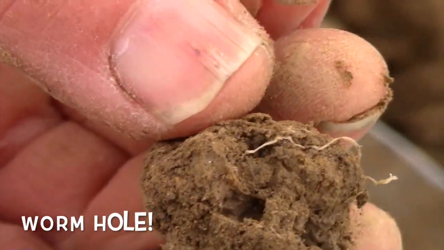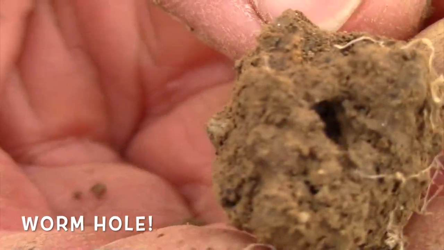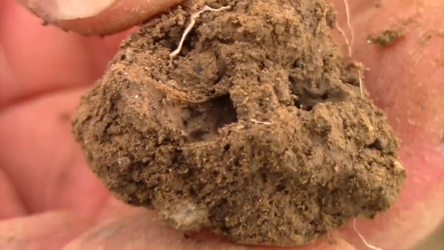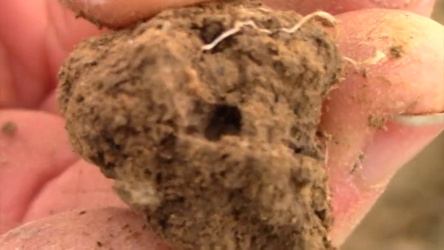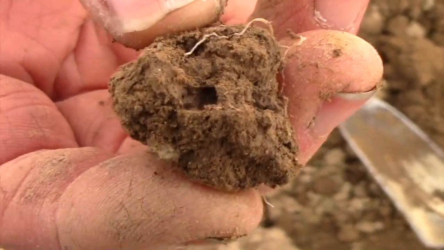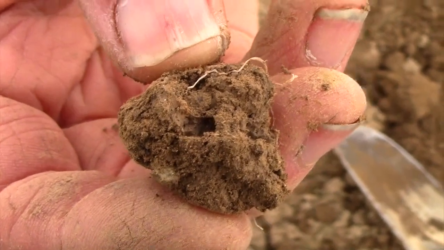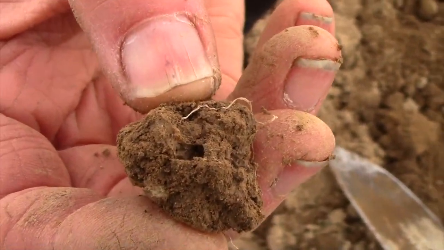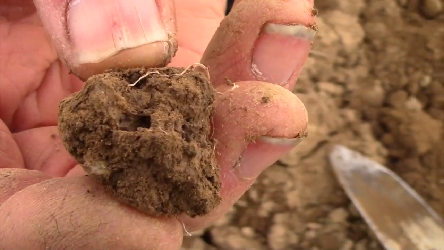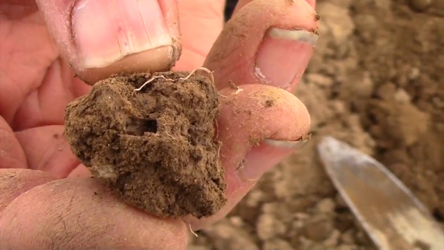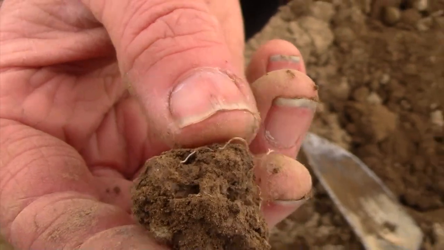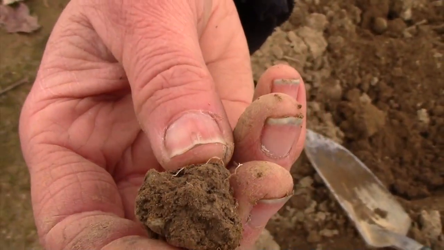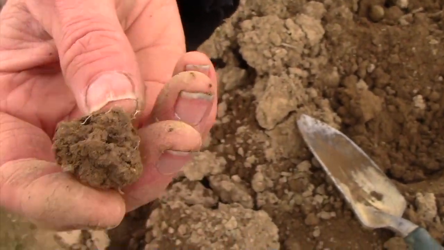That little hole right there that you can see going through, most likely that was made by a worm. This is a good indicator of worm activity in our soil, because they make these tunnels that hold together. They have a slime all over their bodies that coats the tunnels that they create so that they can move back and forth, kind of like highway tunnels that we move through with our cars. They create the same thing with their bodies. So this is a good indicator of the presence of worms, and worms are a great indicator of soil health.